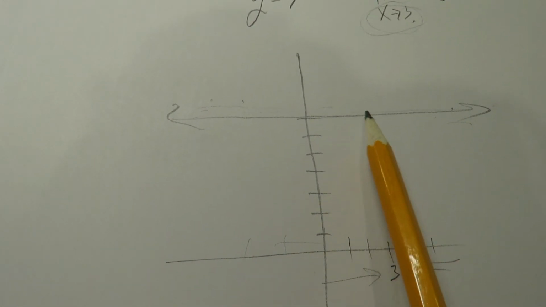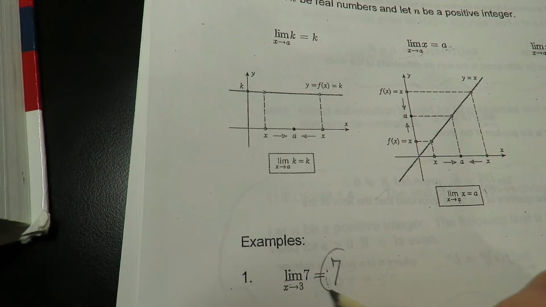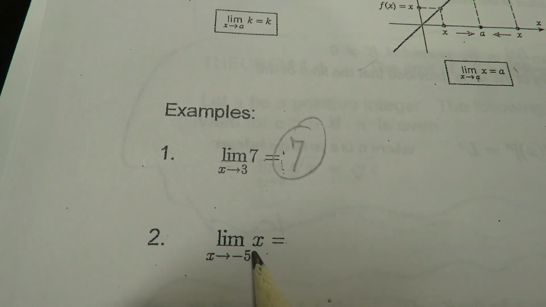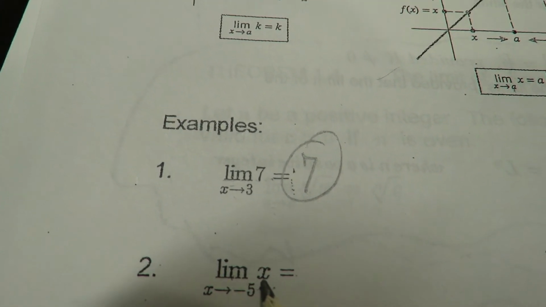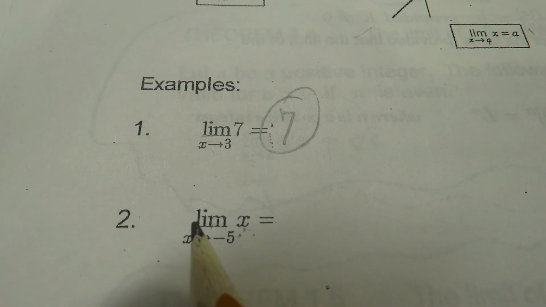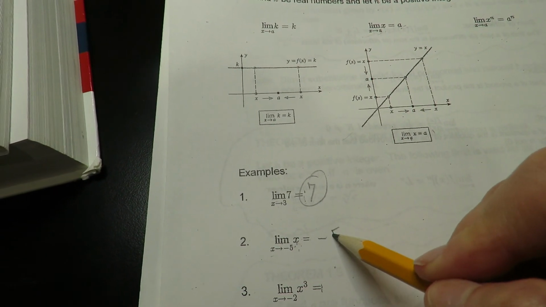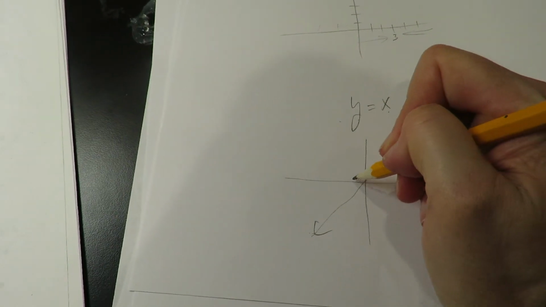Right, so as I go to 3, this is going to go to 7. So this guy's going to go to a 7. Now here's the identity function, the y equals x function. So if you plug in -5, as x goes to -5, the height is also going to have to go to -5.